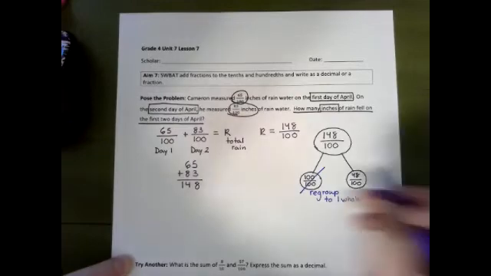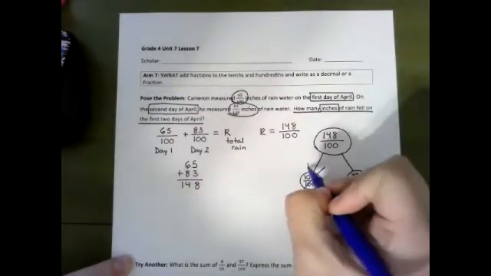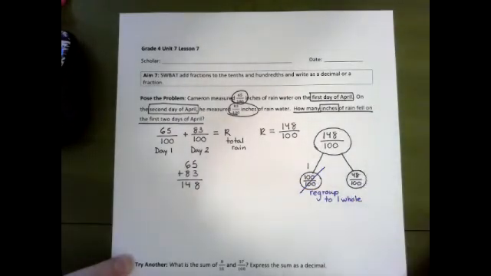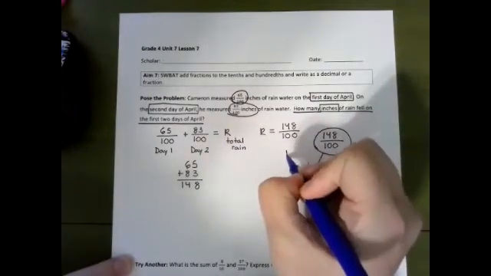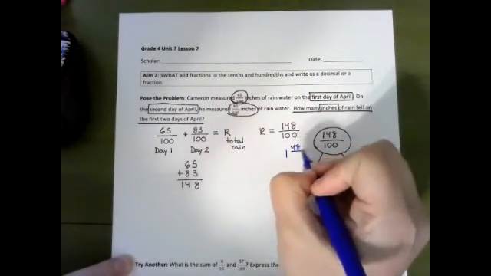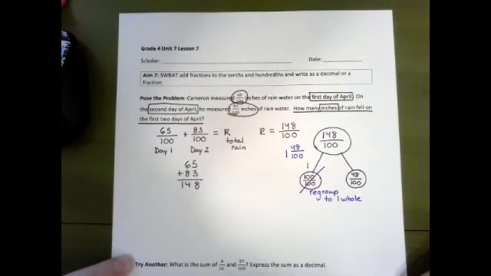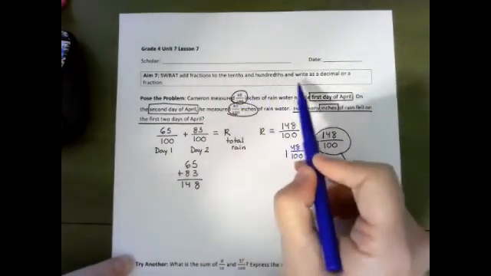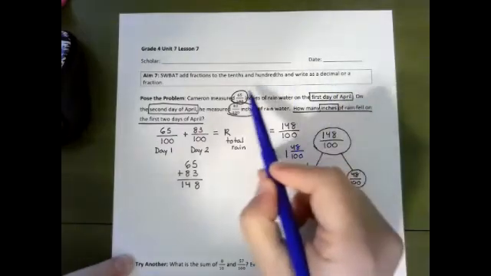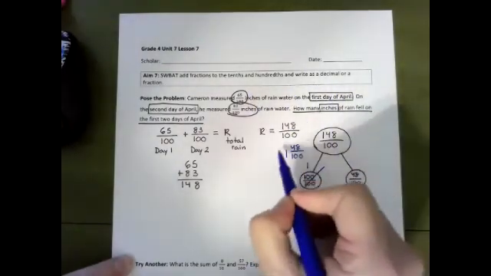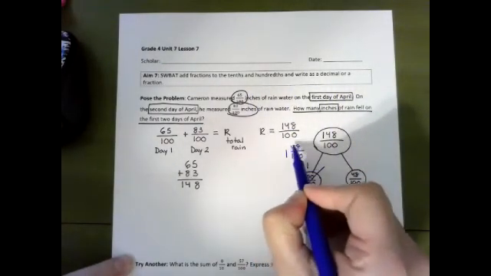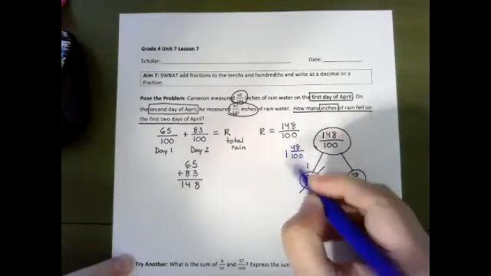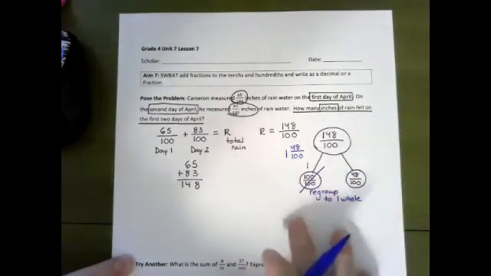So now we have 1 and 48 hundredths. So 1 and 48 hundredths is our mixed number. Today's objective says we can write it as a decimal or a fraction. So we can keep it like this, 1 and 48 hundredths, or we can write it in decimal form.